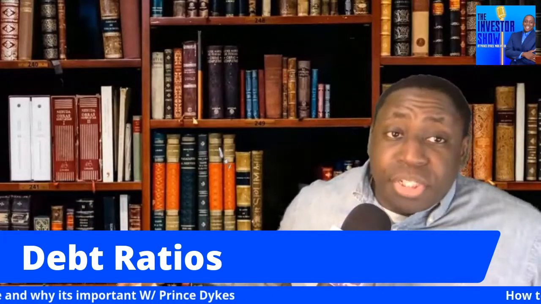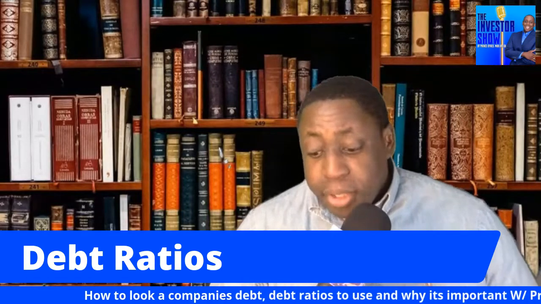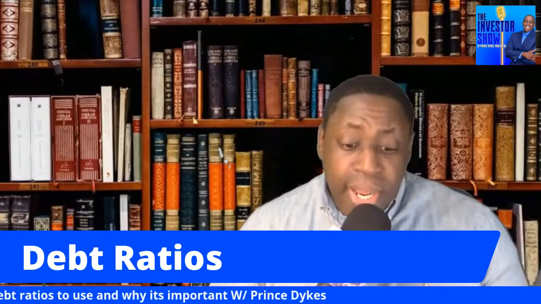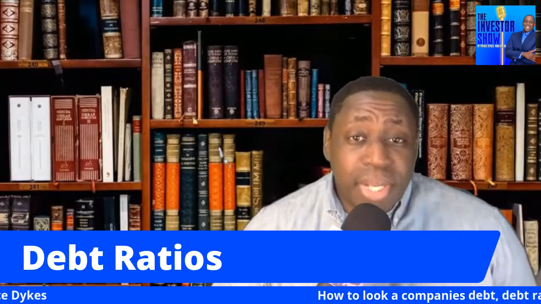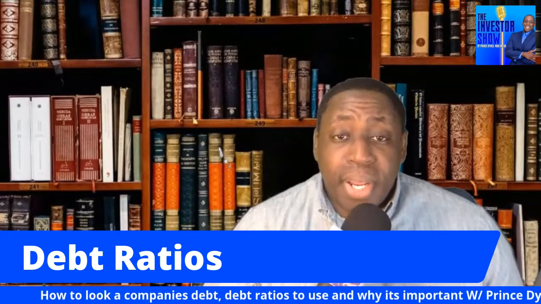And a couple of debt ratios I want to give you. You can use the debt to equity ratio to see how much of a company is funded by debt. You take the total liabilities, which you get right off the balance sheet that I just showed you, and you divide it by shareholders' equity. The shareholders' equity is the net worth, right?